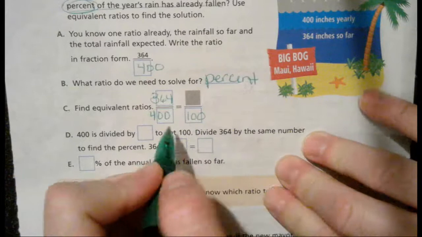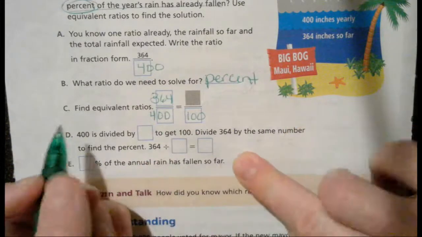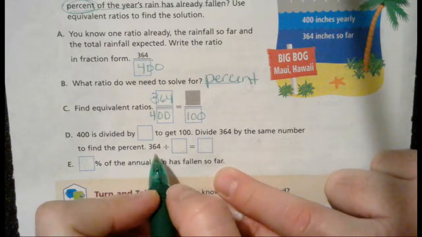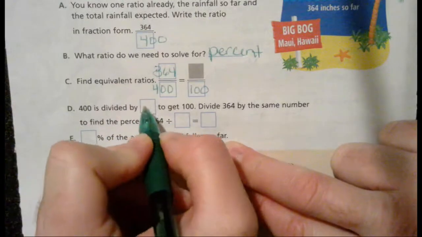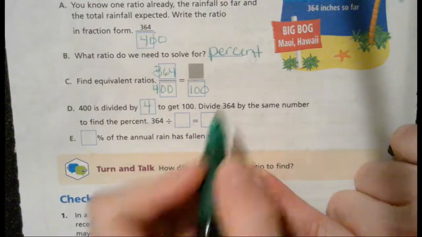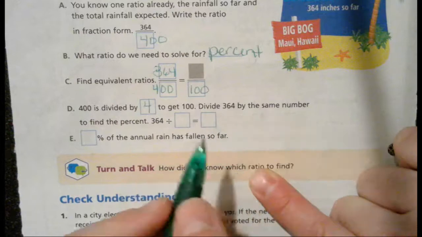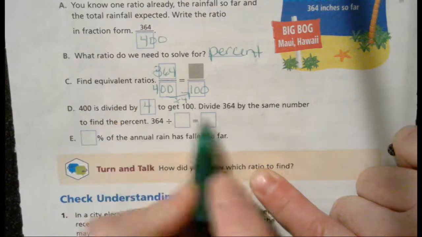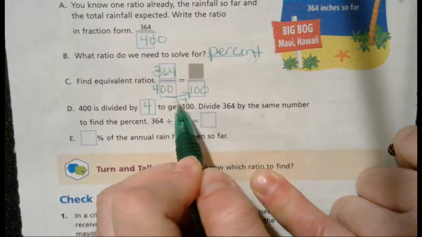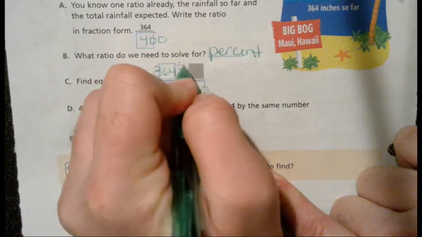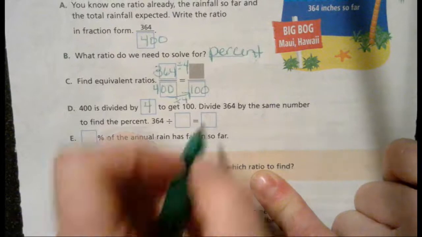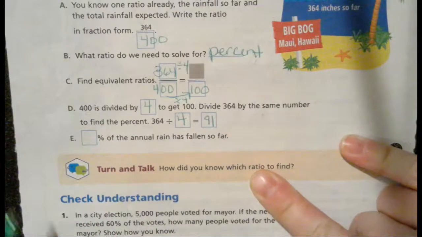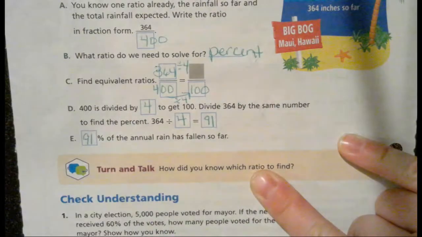So I'm jumping ahead. So question D. 400 is divided by what number to get 100? Well, 400 divided by 4 gets us 100. Divide 364 by the same number to find the percent. So we're scaling down. We're dividing by 4. And basically what this is saying is what we do to the bottom, we got to do to the top. So 364 divided by 4 equals 91. So that means that 91% of the annual rain has fallen so far.